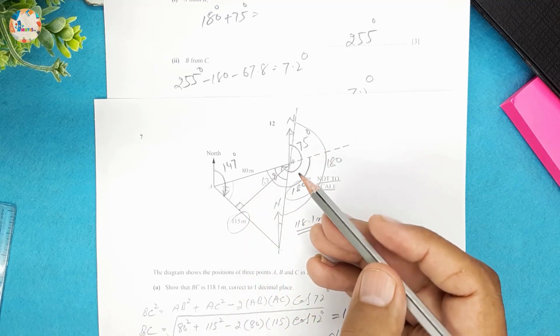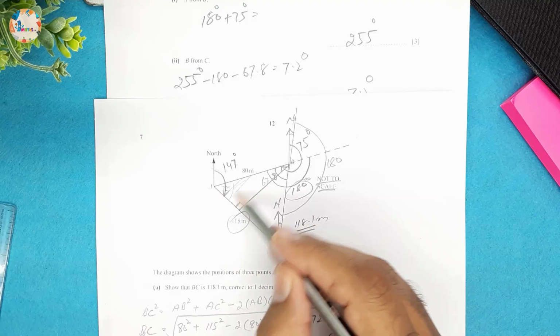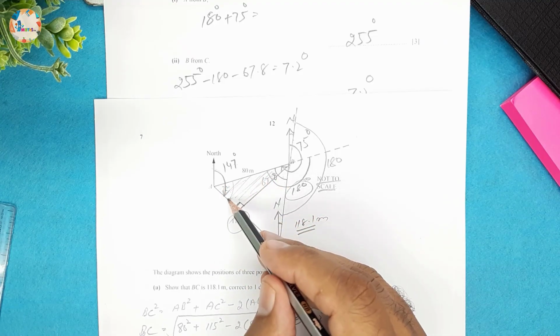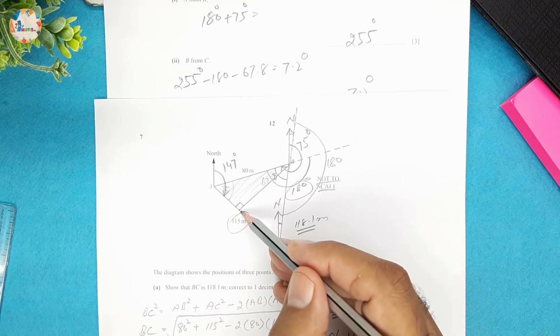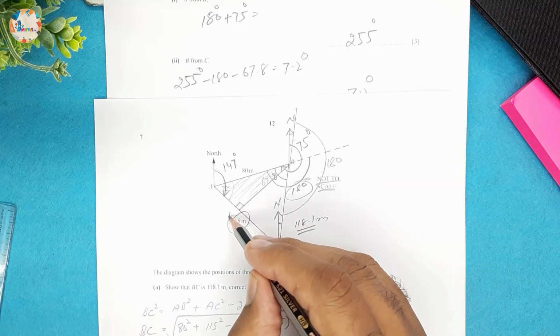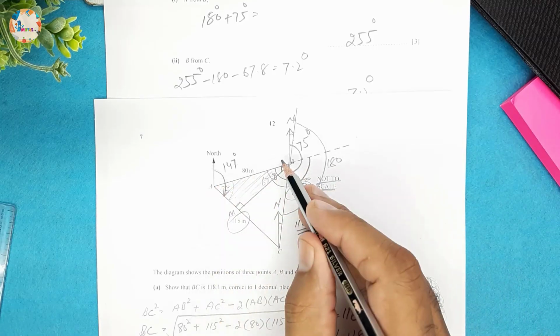Now we can consider basically this triangle, and in this triangle this is 72 degrees. So we can take this point as, for example, M. So MB divided by AB.